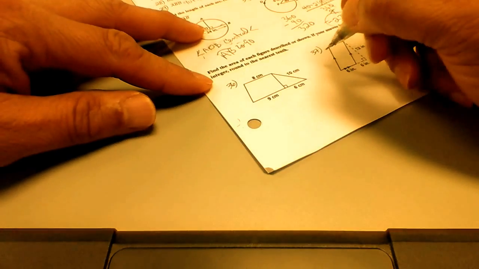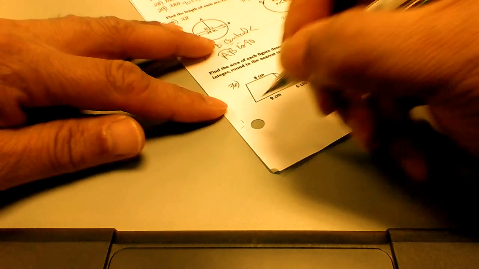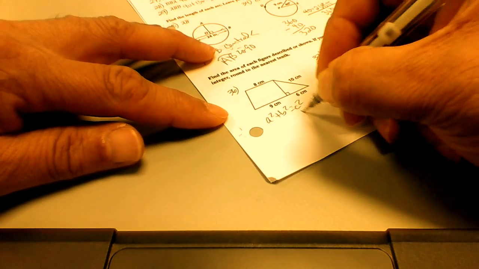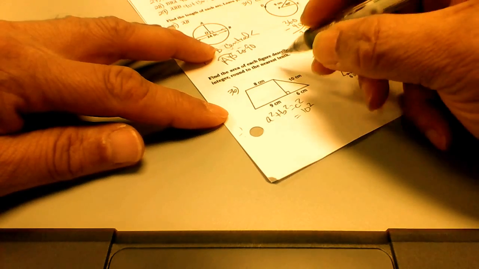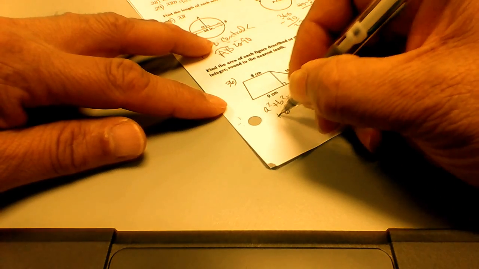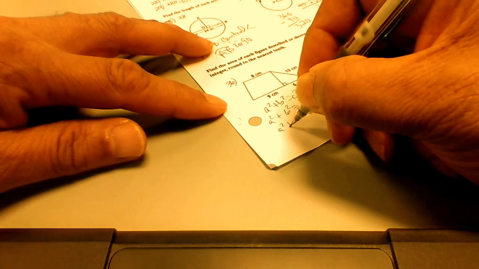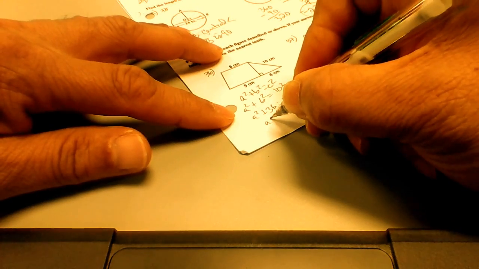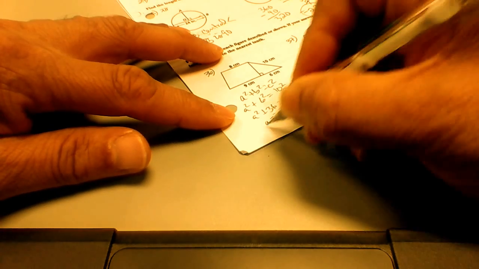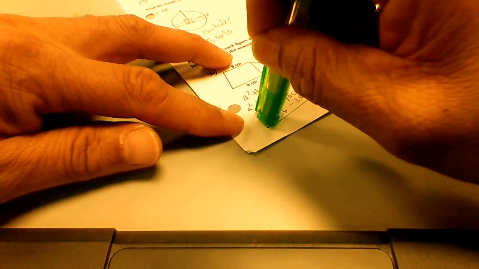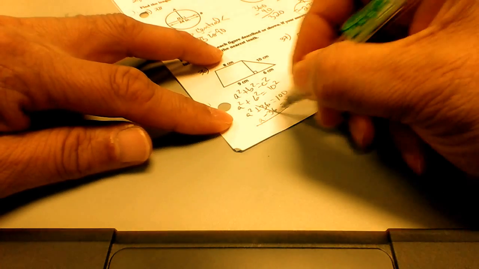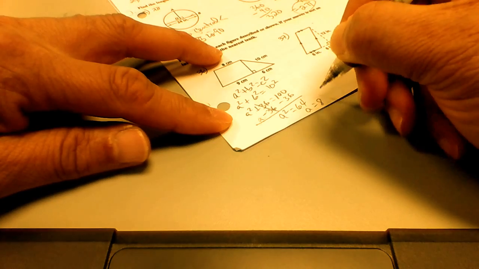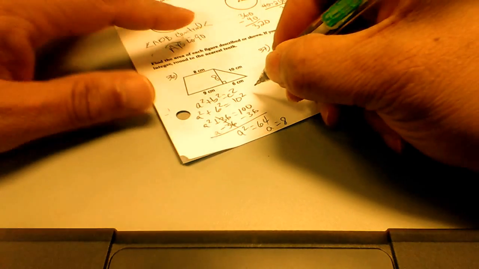This is a trapezoid, but I've got to find the height. So a squared plus b squared equals c squared, where c is my hypotenuse, which is 10 in this problem. 6 squared plus a squared, so 36 plus a squared is going to equal 100. And subtract 36 from both sides. So you get a squared equal to 64. So a is equal to 8. So this is 8.